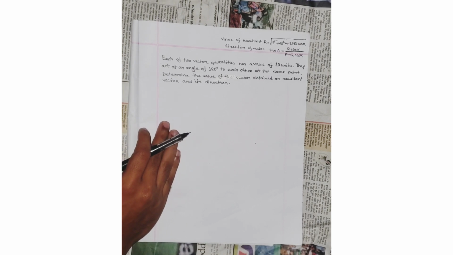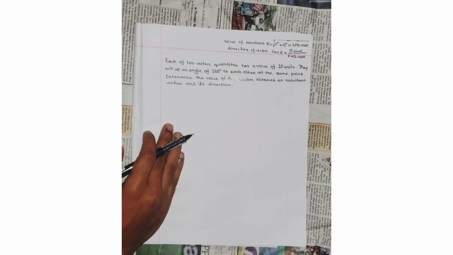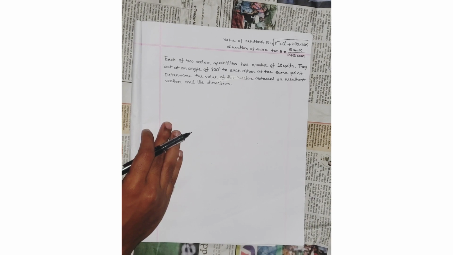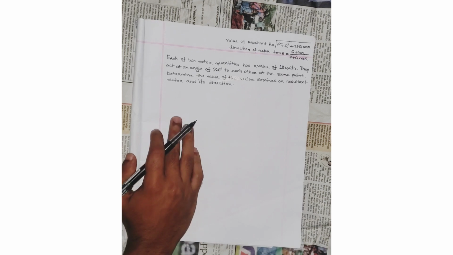Today I have come in front of you to show you another problem which is related to vector from the HSC level, and it is important for the HSC candidate 2024, and you are noticing a question which is written on notebook. Now I'm going to read out the whole question paper, and after that I will try my best to solve the question. Solve the mathematical problem.